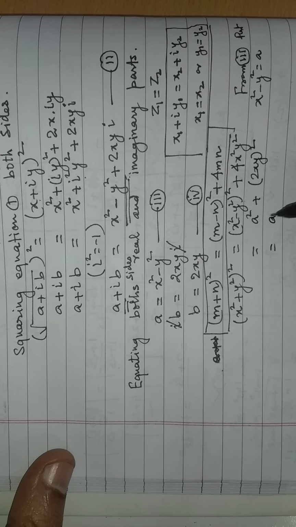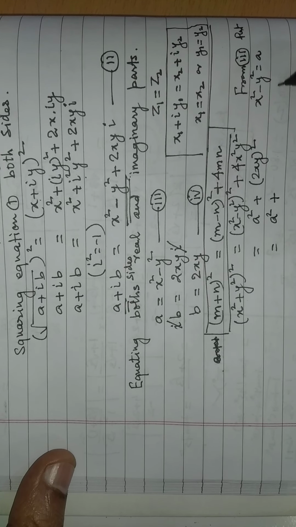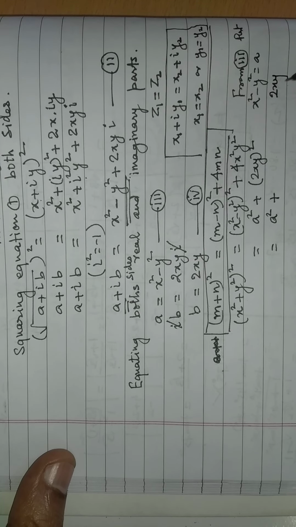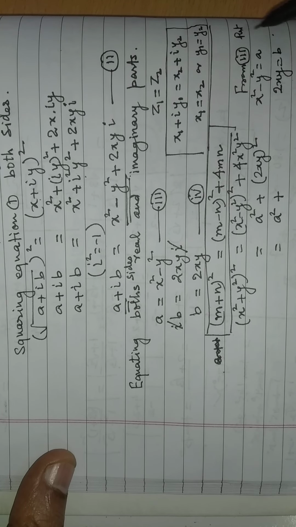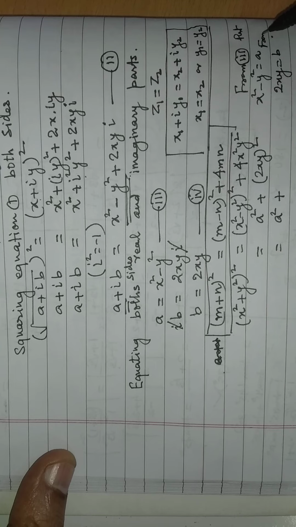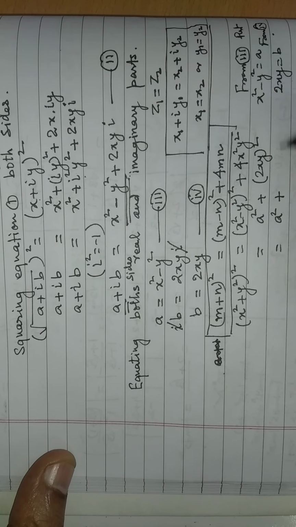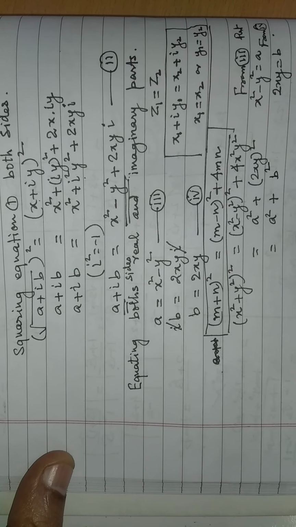So it is a square plus, in place of 2xy we put b from the fourth equation, so here we can write b square.